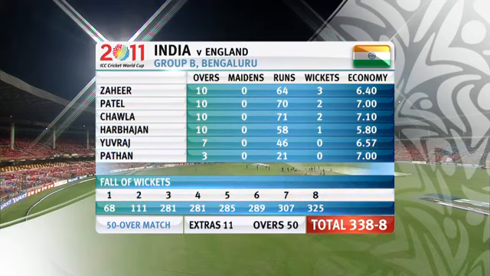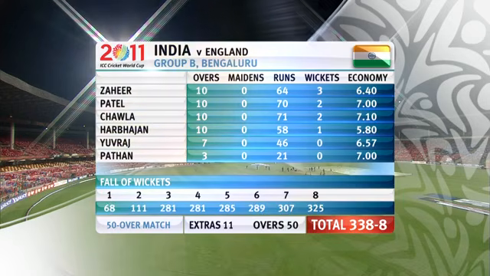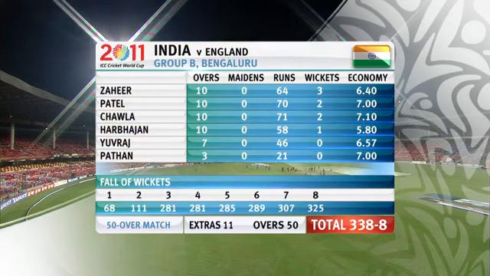For India, Zaheer Khan might have conceded 64 runs, but he was still the star in the batting power play, ending up with 3 for 64. Munaf Patel also played a crucial role, but also expensive, 2 for 70. Piyush Chawla was hit for a couple of sixes. His selection may come under scrutiny.